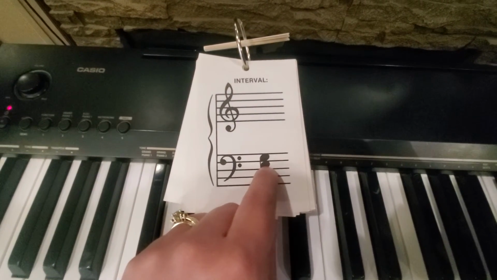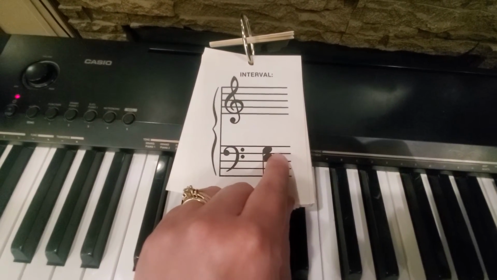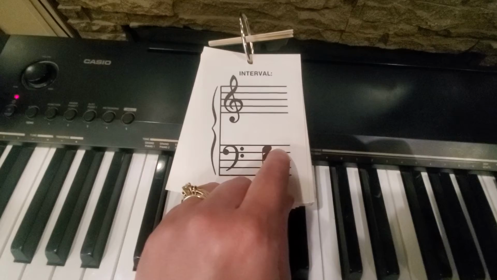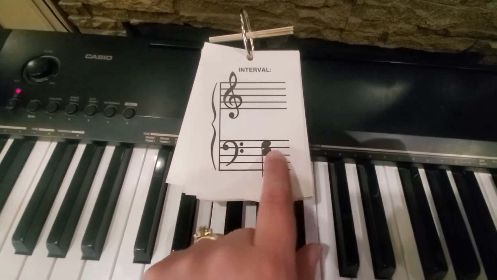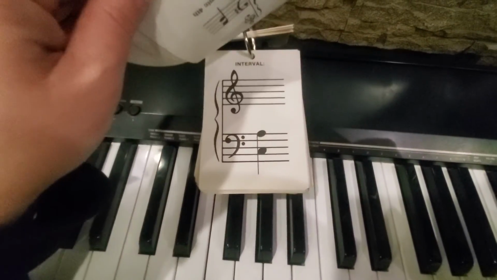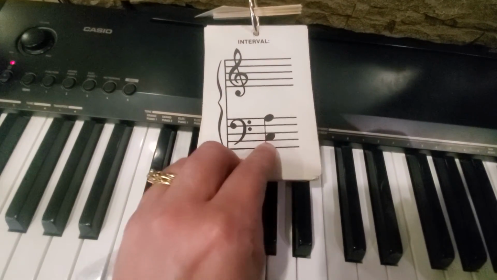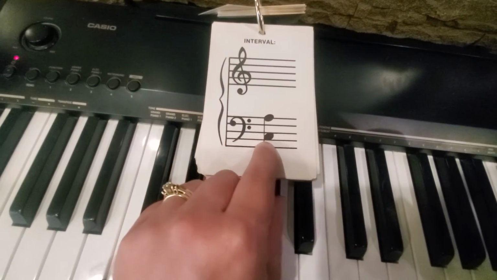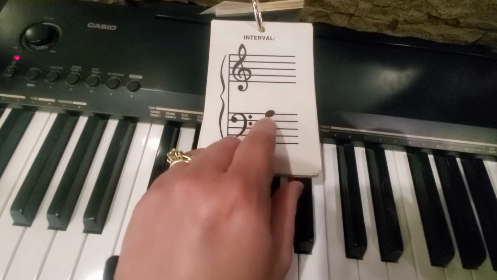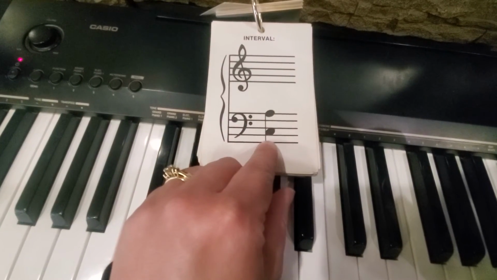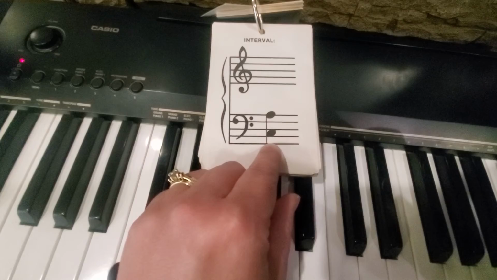You start on E, and then F is the line between, and then G is the space above. So this is a third. Now, we already know this next one is even because it goes from a line to a space, and this is the interval of a sixth.